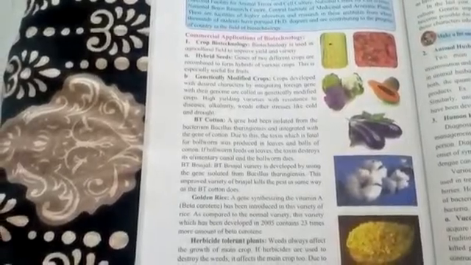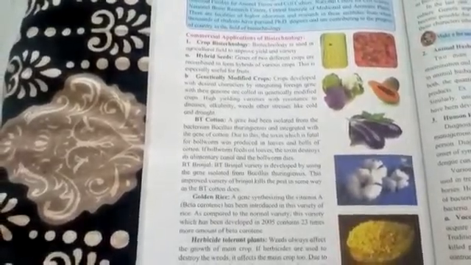Now let's study the commercial applications of biotechnology. See, crop biotechnology. Biotechnology is used in the agricultural field to improve yield and variety. As I've taught you before, this biotechnology helps in increasing the production and the variety of crops.